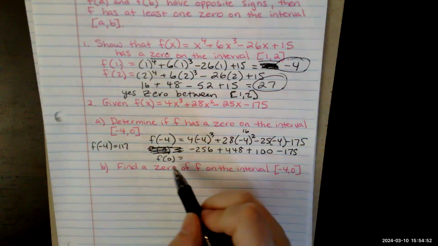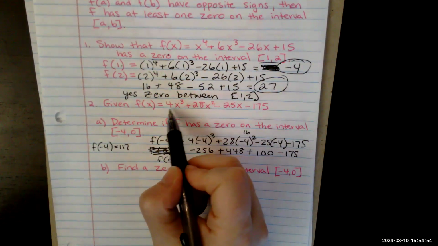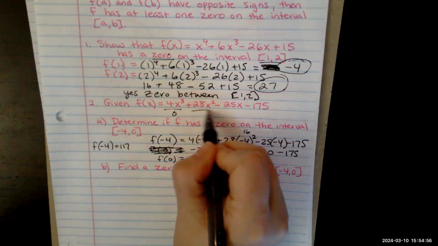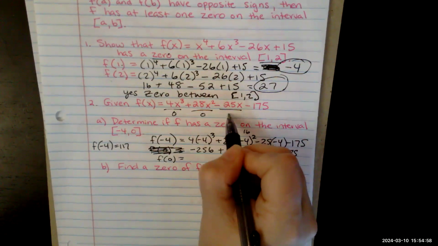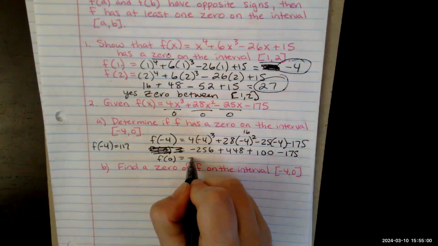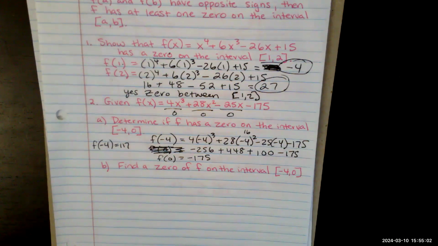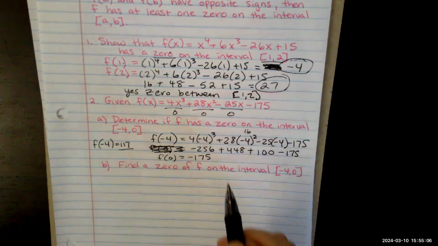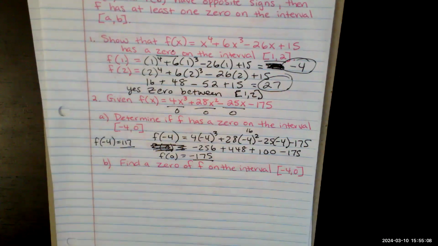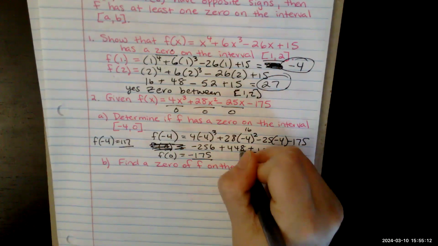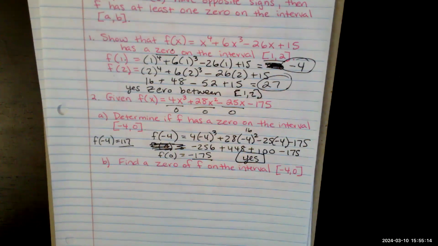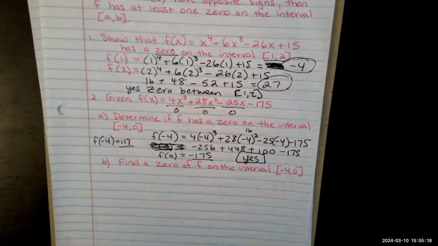So zeros are lovely because you plug it in, this all becomes 0, this all becomes 0, this all becomes 0. So we really just have our negative 175. So positive and negative means there must be a 0 in between. So yes, there is a 0 in between. Well, now they want us to find it.